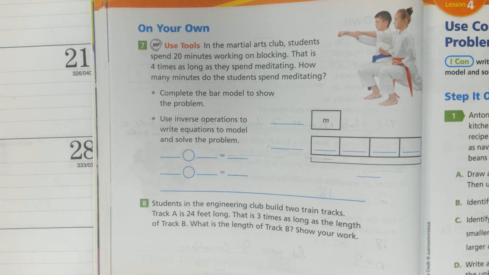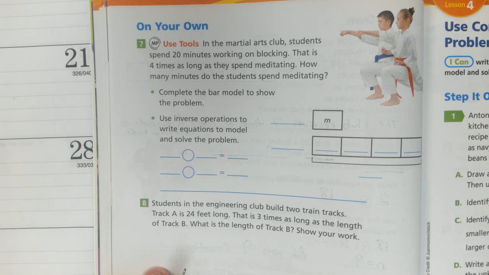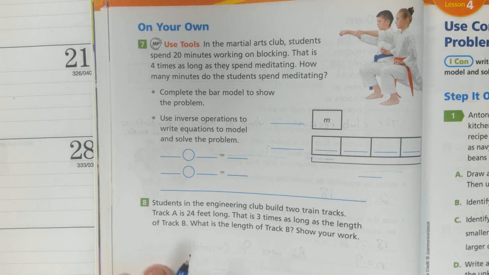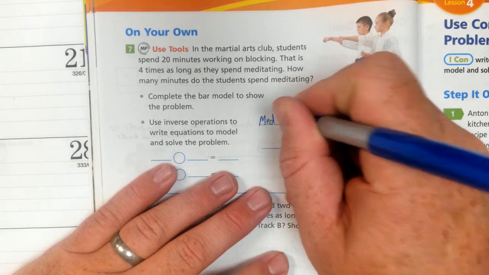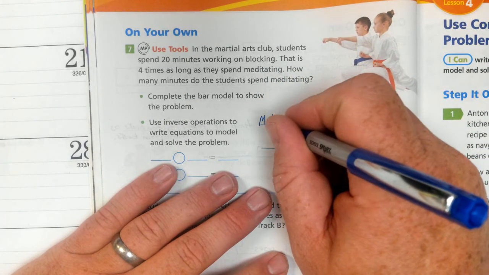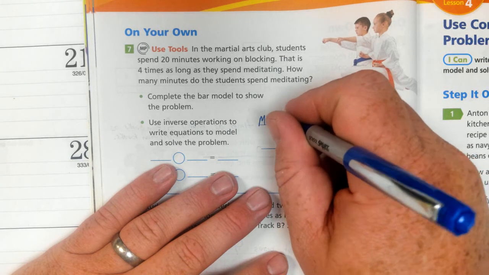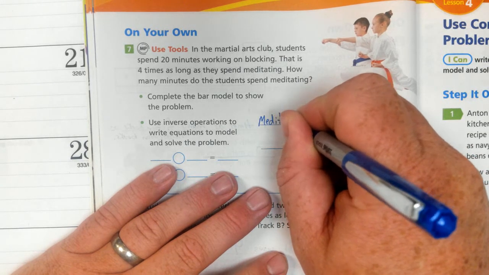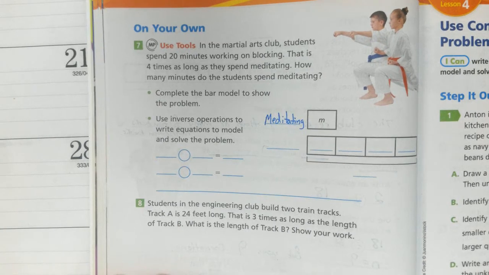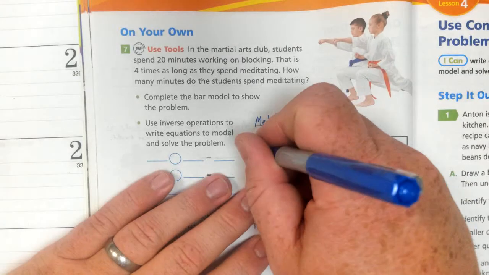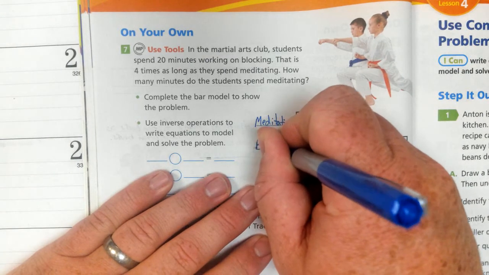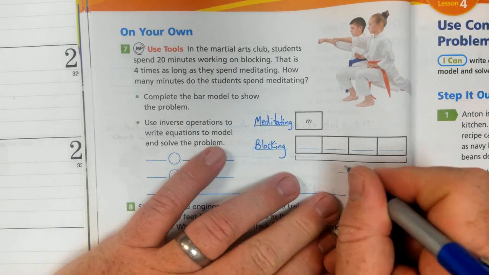In the martial arts club, students spend 20 minutes working on blocking. That is 4 times as long as they spend meditating. How many minutes do the students spend meditating? So we're trying to find out how much time they spend meditating. We don't know that. We do know that the students spend 20 minutes blocking.